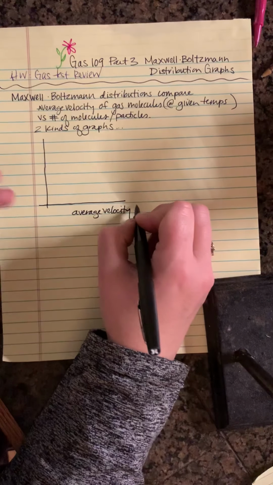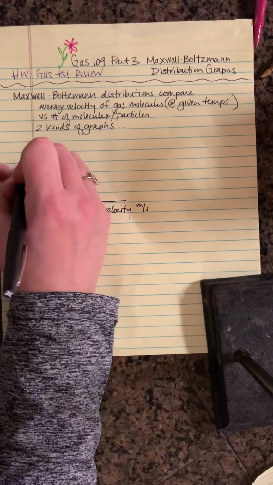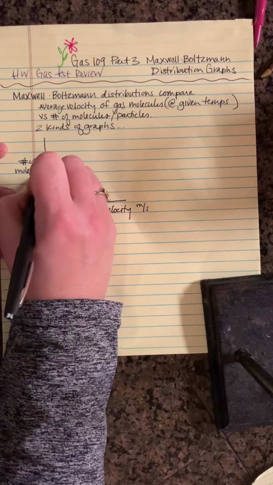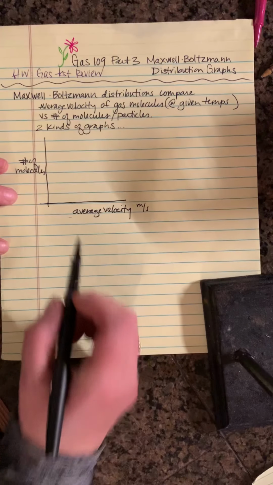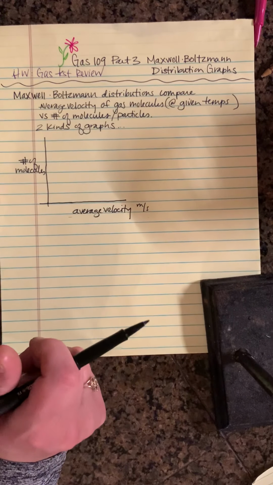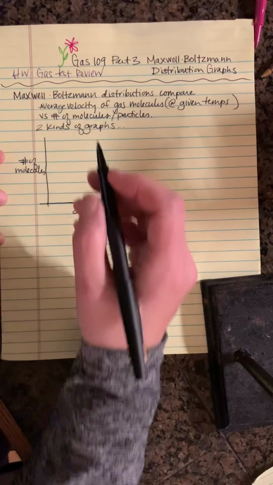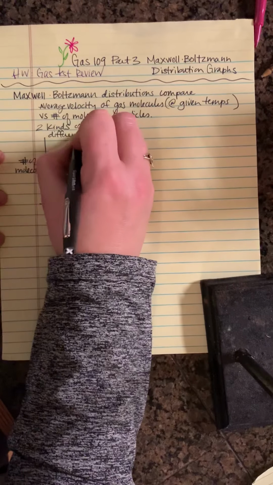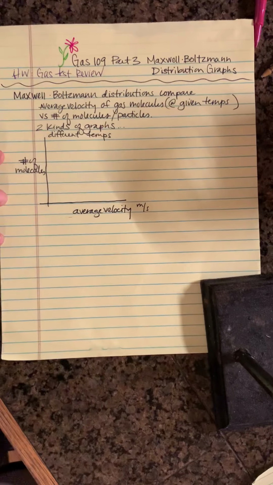So this is average velocity of the gas molecules in meters per second. And this would be number of molecules. So this obviously is going up, and this is increasing also on the x-axis. Okay, so this first kind of graph would be where you have different temperatures.